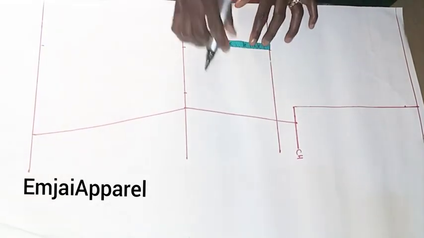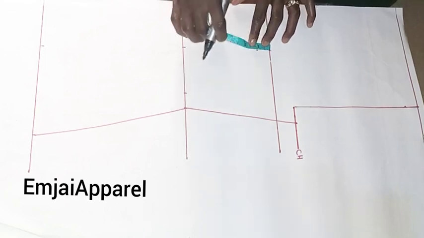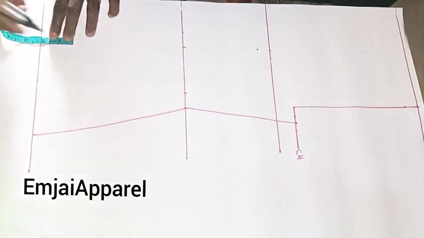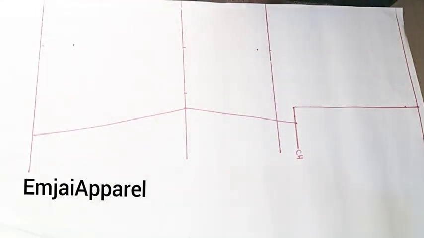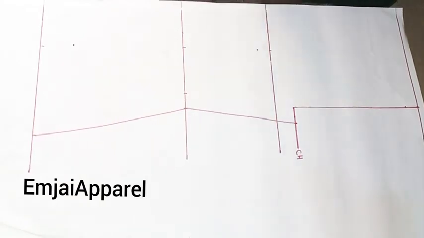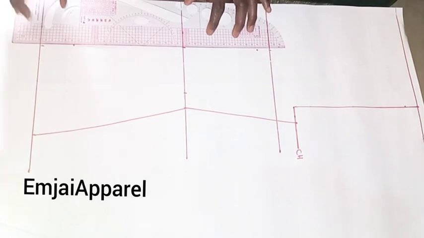So on the bust line, I'm going to be coming down by 1 inch, which is where the dart will be starting from. And on the hip line, I'm going to be going up by 2 inches. This is where the dart will be stopping. So it will be starting at this point and stopping 2 inches above the hip line.